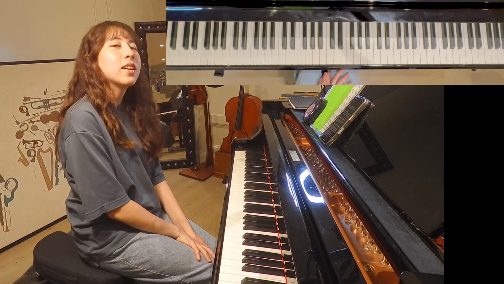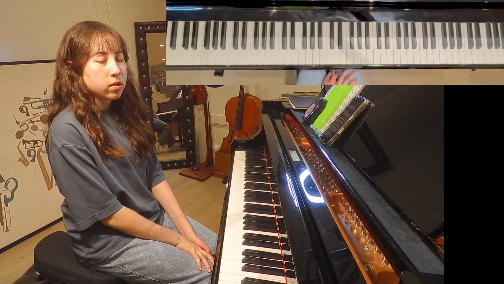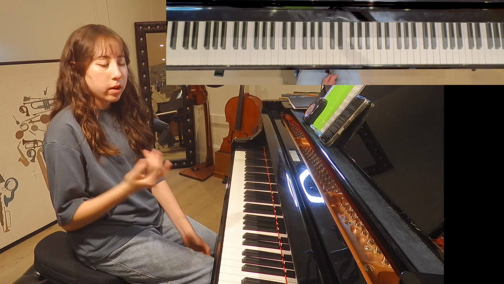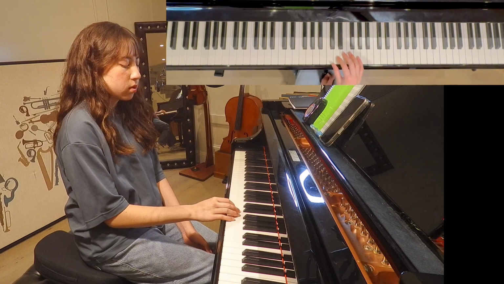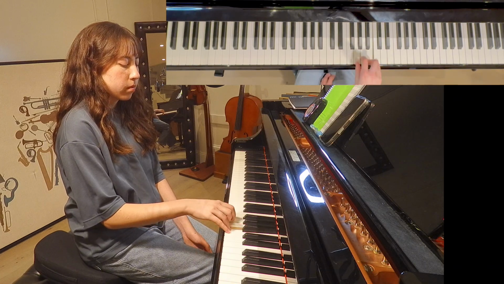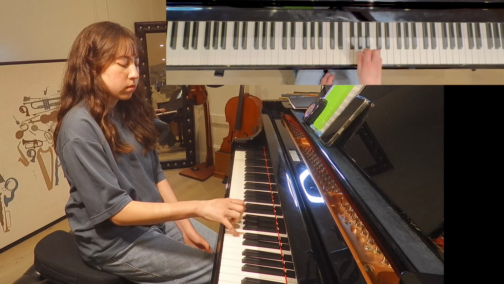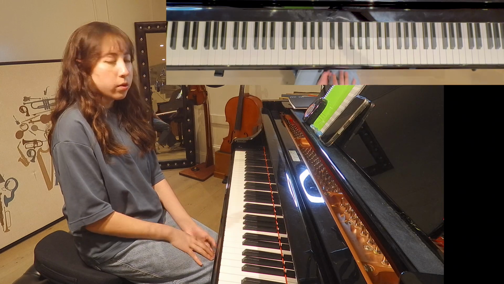Hi guys, today we're going to be talking about modes. So modes are basically just different types of scales. The two modes that we're most familiar with are major and minor. So just like C major and then C natural minor. Those two are modes, but those are not the only modes.